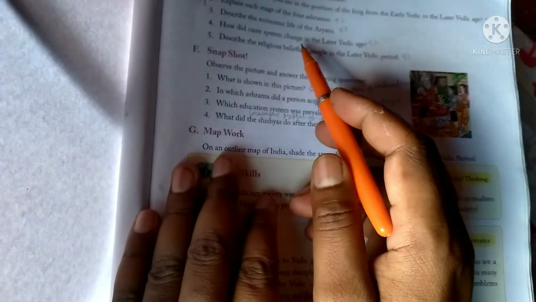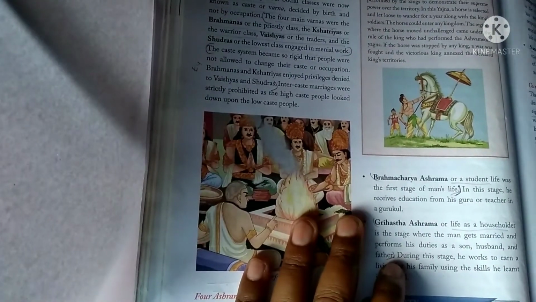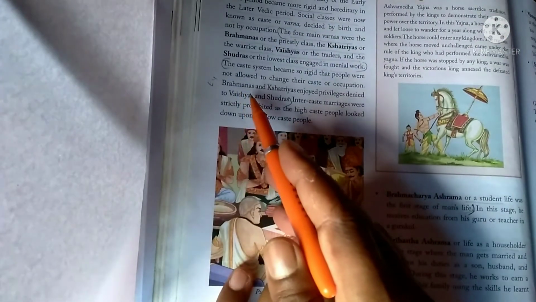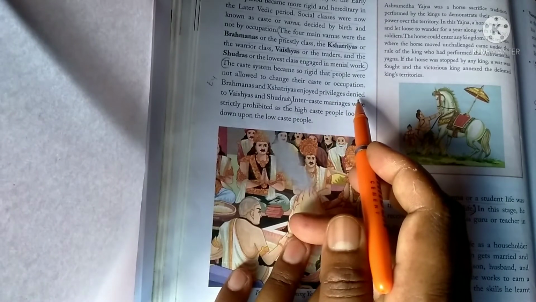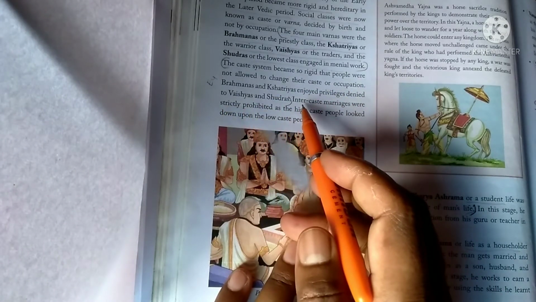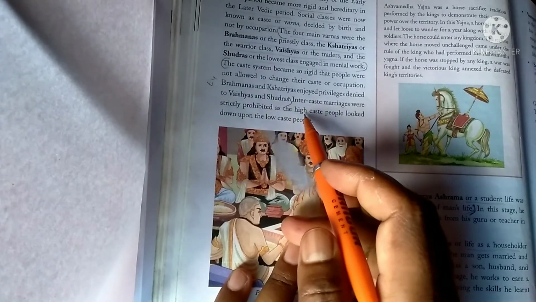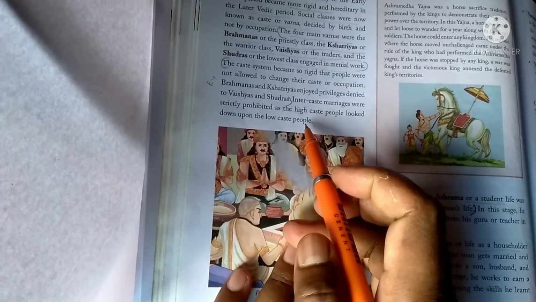How did the caste system change in the later Vedic age? This is in page number 52. The social life heading is there. From here you write. Brahmanas and Kshatriyas enjoyed privileges denied to Vaishyas and Shudras. Intercaste marriages were strictly prohibited as the high caste people looked down upon the low caste people. This much you have to write.